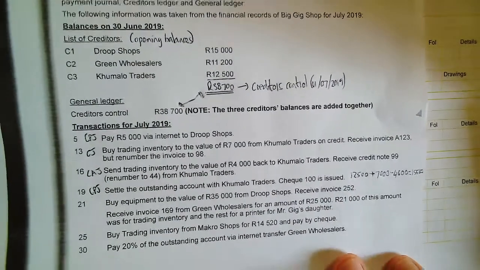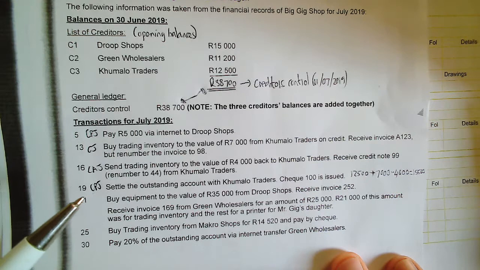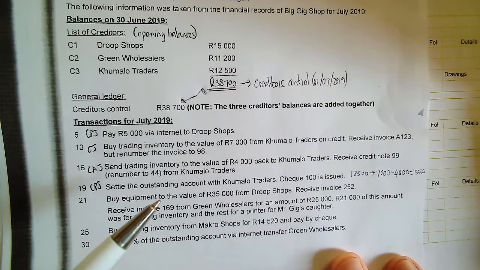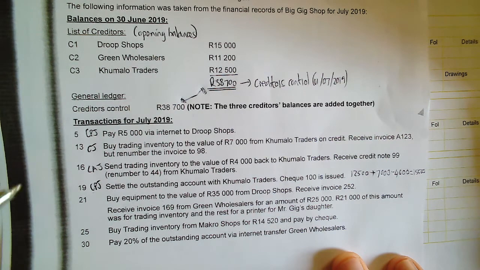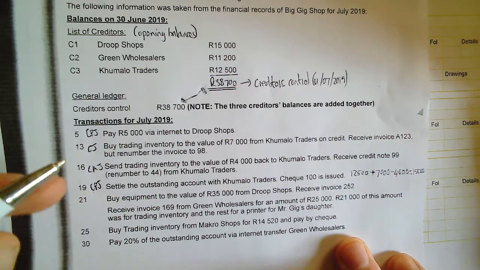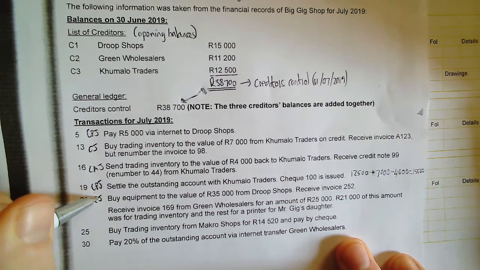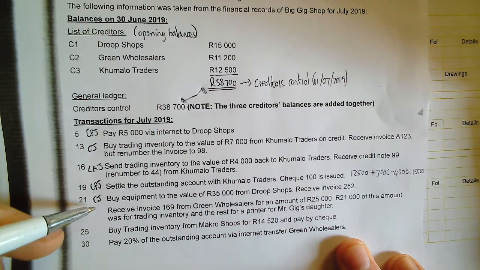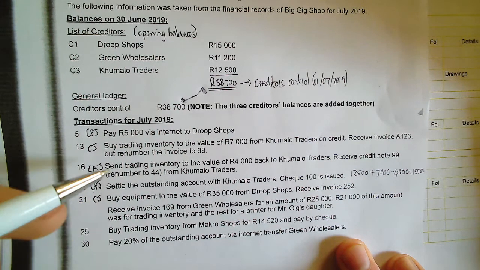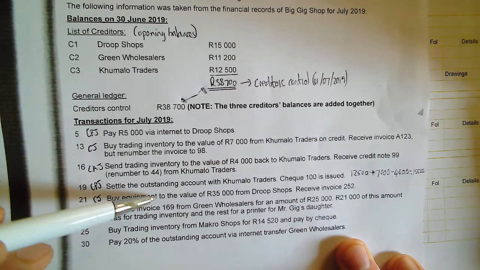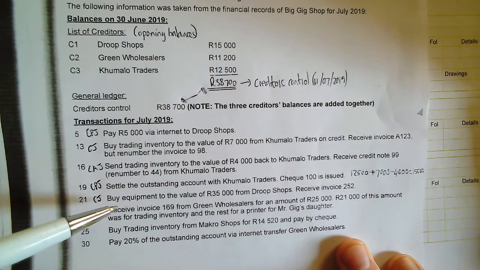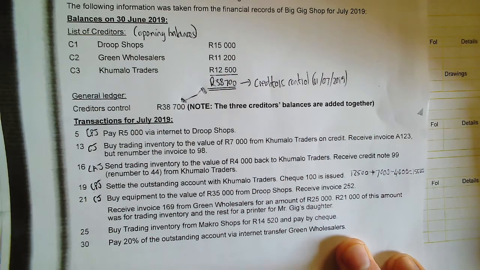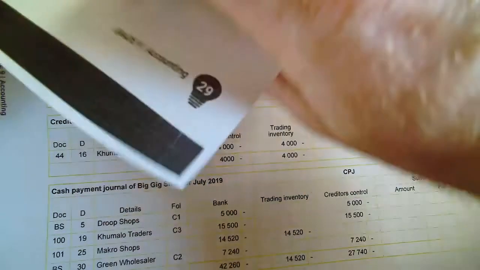Okay, so now the 21st. Buy equipment to the value of 30,000 Rand from Droop Shops. Receive an invoice. Droop Shops again is creditor number 1, and we buy it on credit. So if there's an invoice and we buy on credit, it's again in the CJ. I'm going to write in the equipment in there, invoice 252, and you're going to probably renumber that as well. So 21st in the CJ.